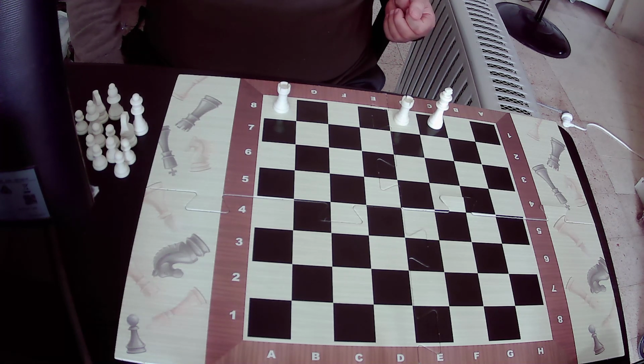Okay, it is customary to estimate the rook at about 5 points.